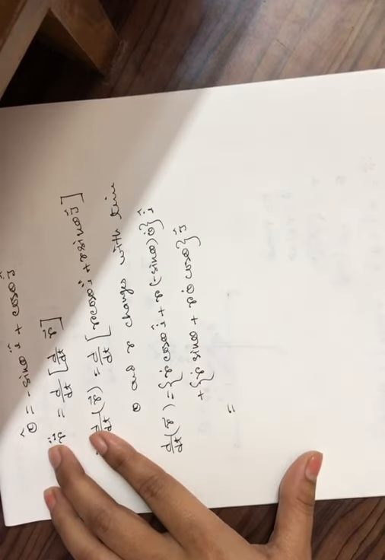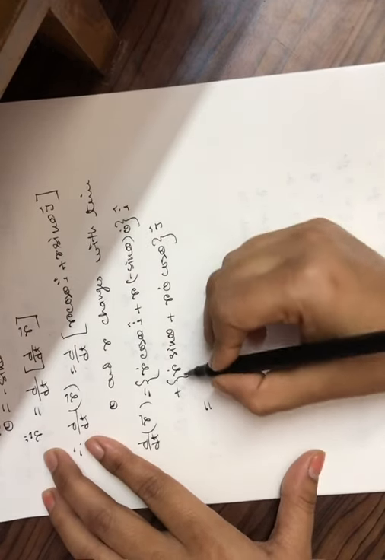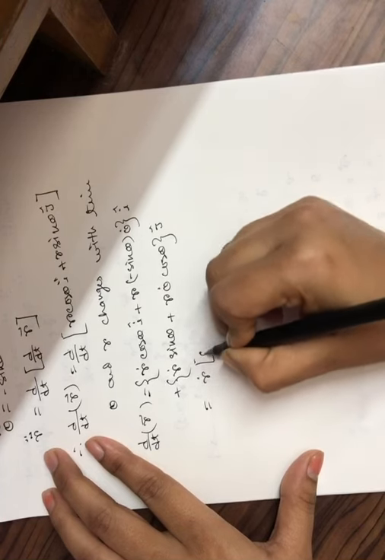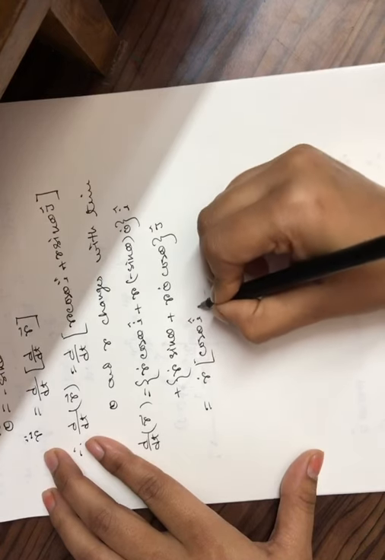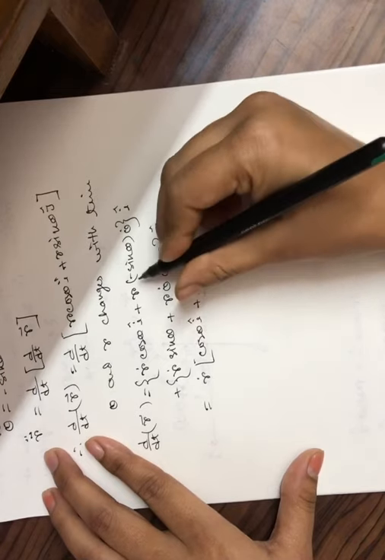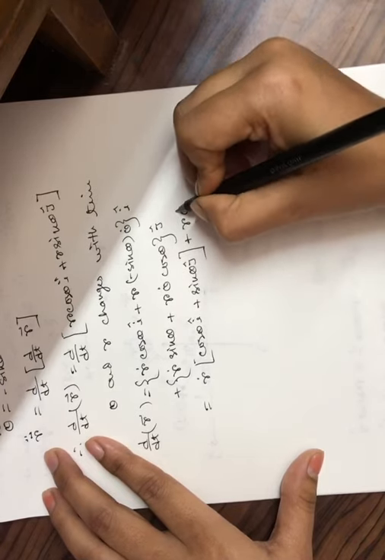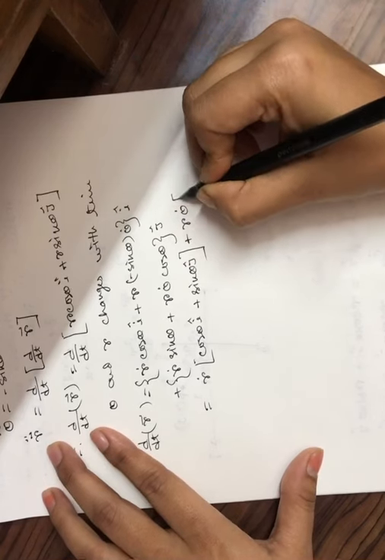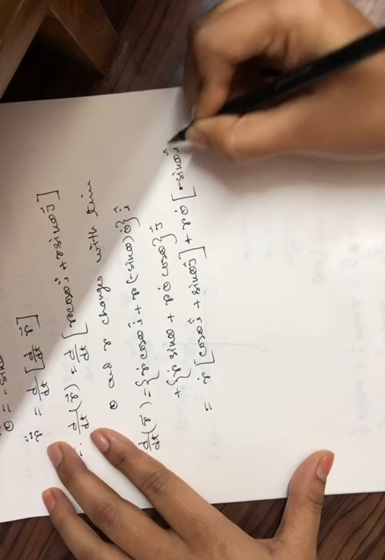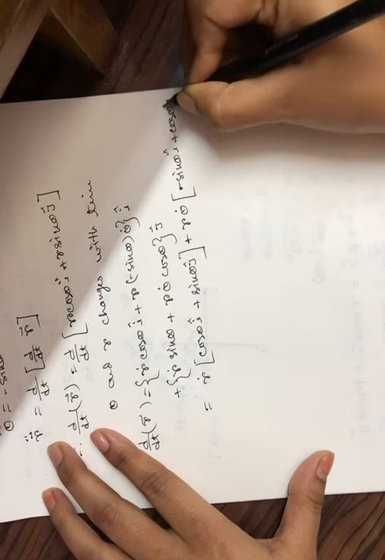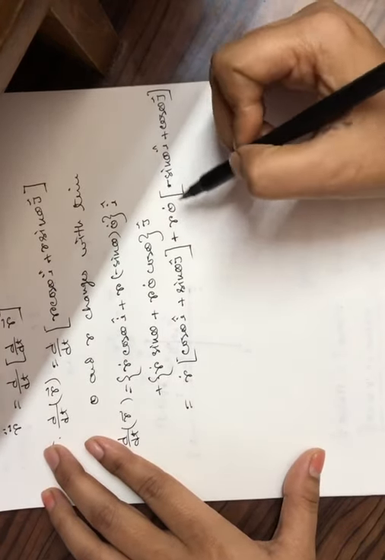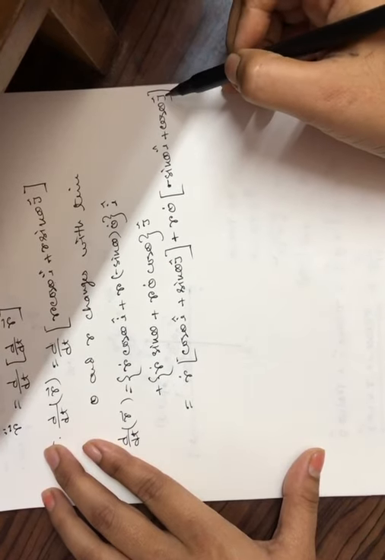And from here, if we take r dot as common, we have cos theta i cap plus sin theta j cap, and if we take r theta dot as common, we get minus sin theta i cap plus cos theta j cap.